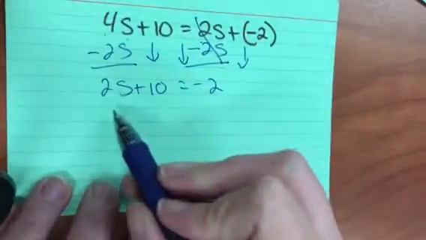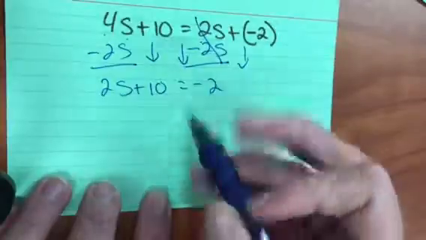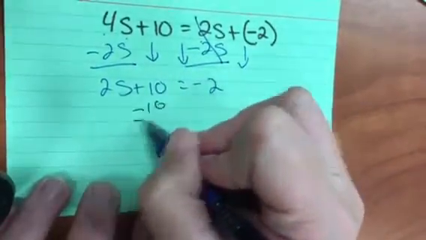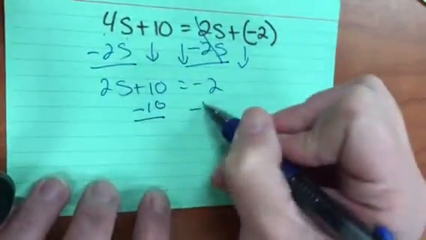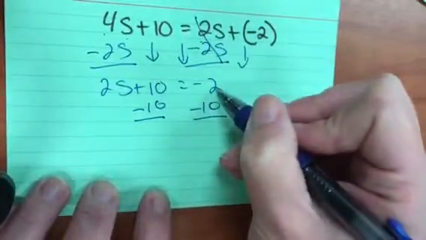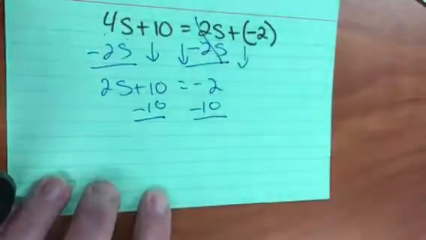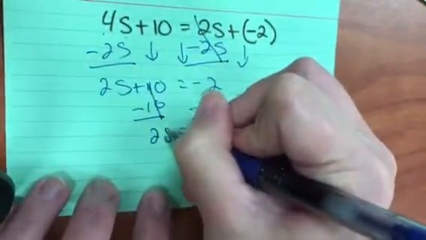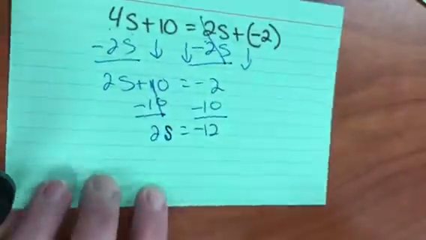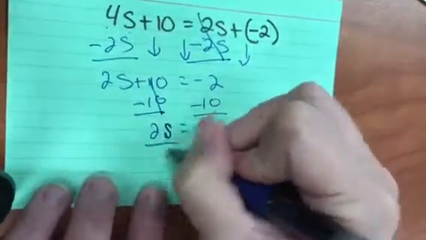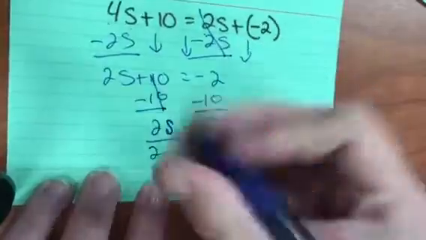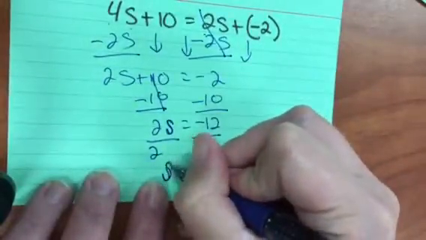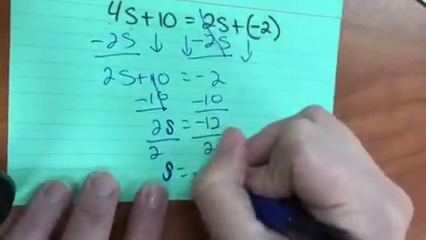So now I'm left with my two-step equation. I have to eliminate the constant by adding or subtracting. So -10, -10, -2, -10. That's going to be an even bigger negative. It'll be -12. That canceled out. 2s. And then I'm going to multiply or divide to get the variable single. S equals -6.